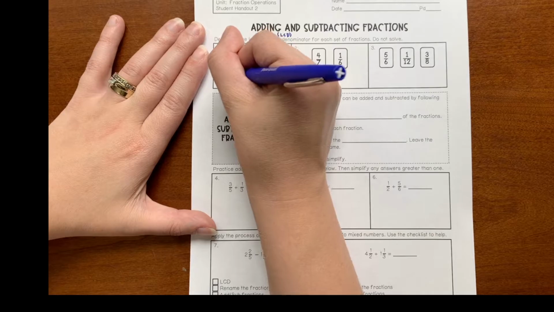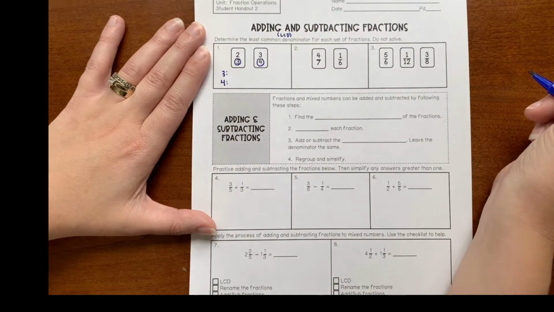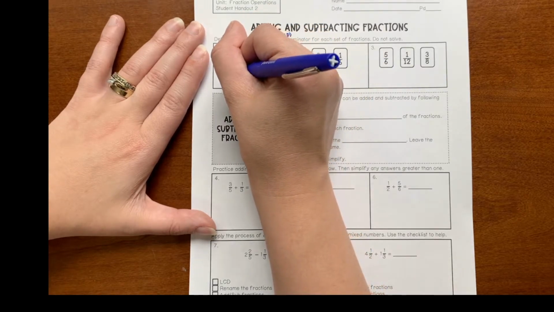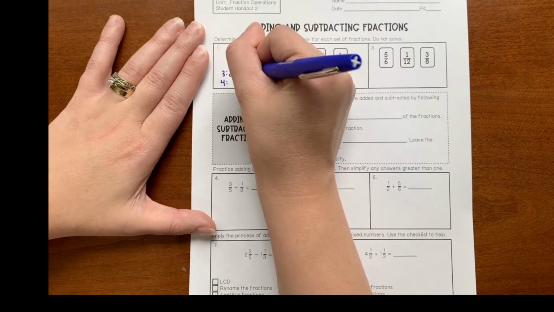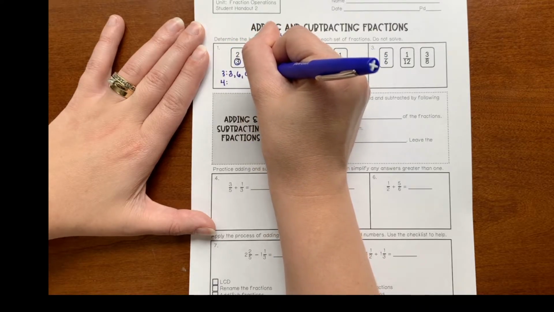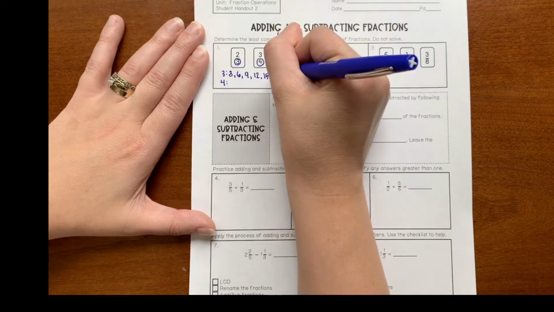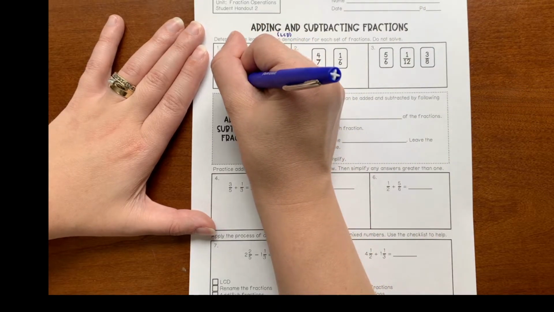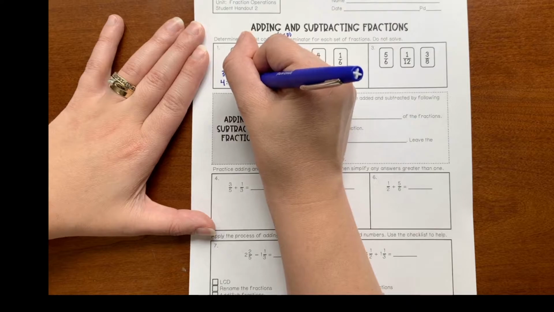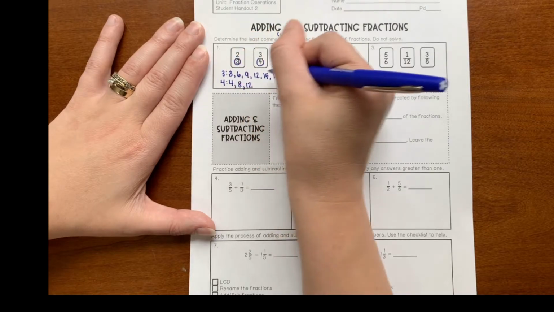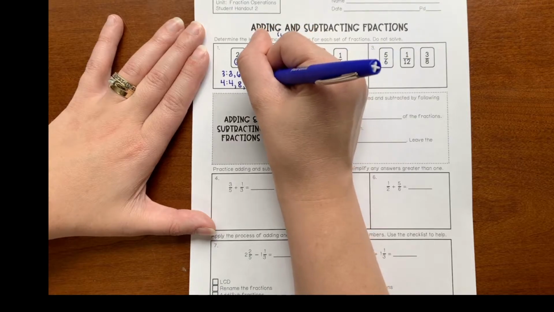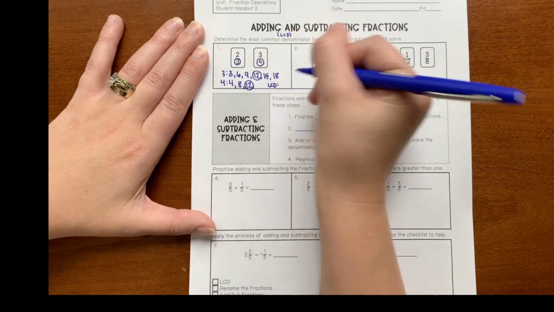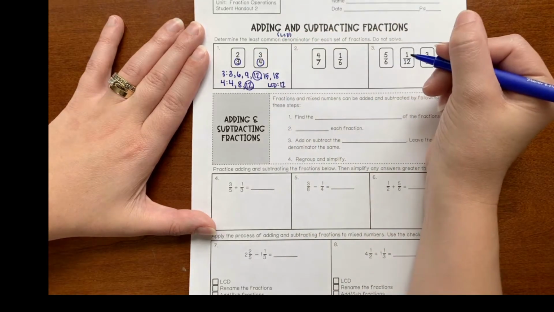So some students like to write out the two denominators and look for the least common multiple. So remember, multiple means multiply. So I'm going to say 3 times 1, 3 times 2, 3 times 3, 3 times 4, 3 times 5, 3 times 6. And then I'm going to look at my multiples of 4 until I find one they have in common. 4 times 1, 4 times 2, 4 times 3. I see they both have 12 in common. It's the smallest multiple they have in common. So therefore my LCD, or my least common denominator, would be 12.